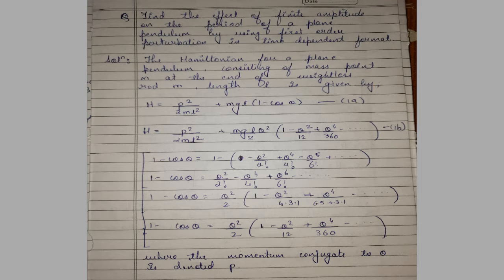So in this lecture we will solve a new question that says: find the effect of finite amplitude on the period of a plane pendulum by using first order perturbation in time dependent format. Now, before starting this question, we should know a few things.